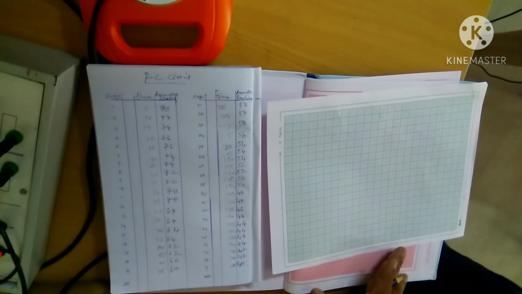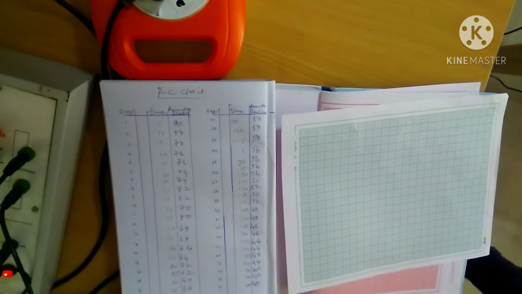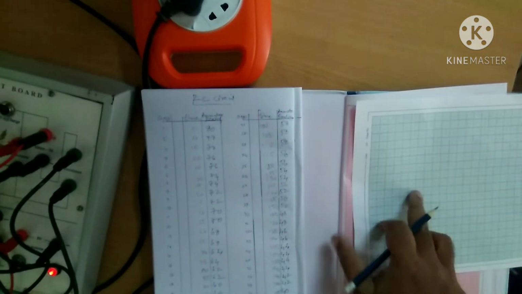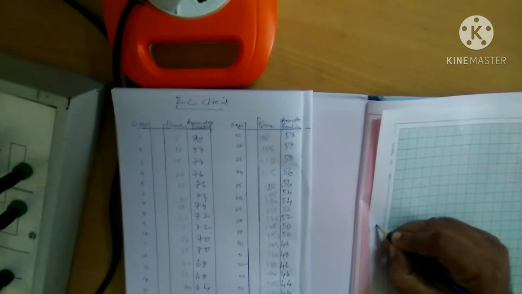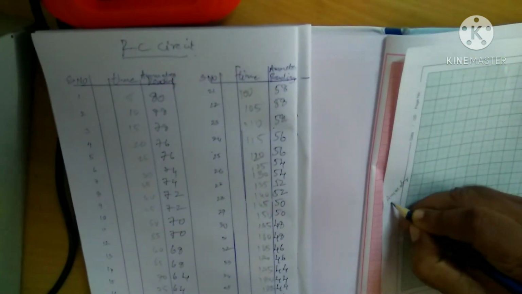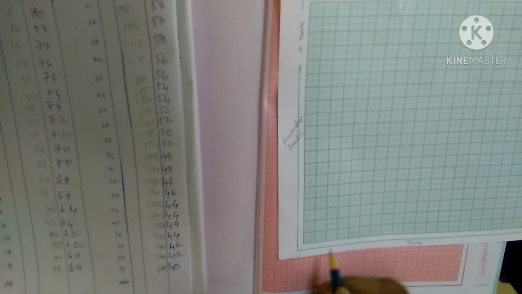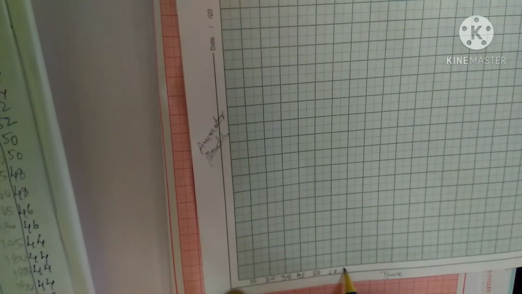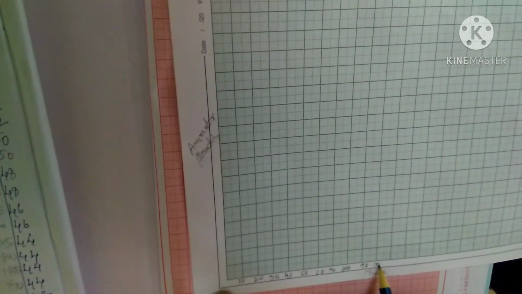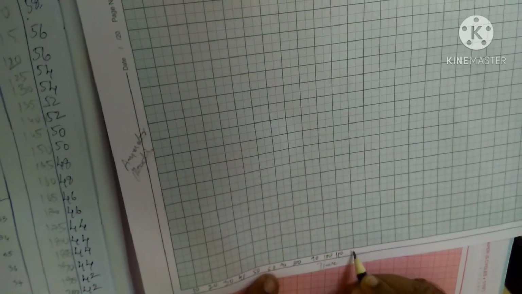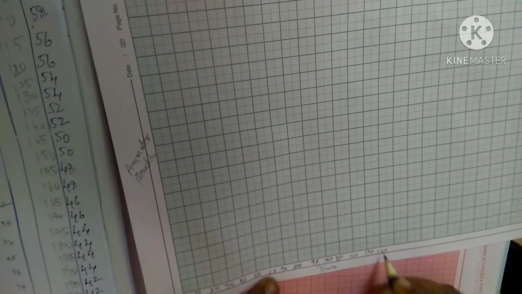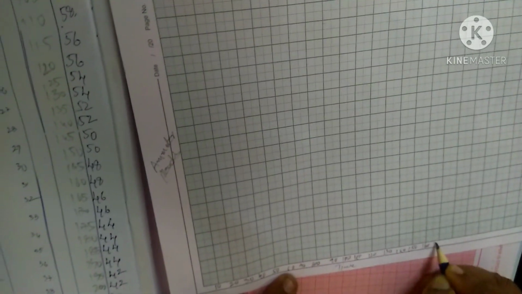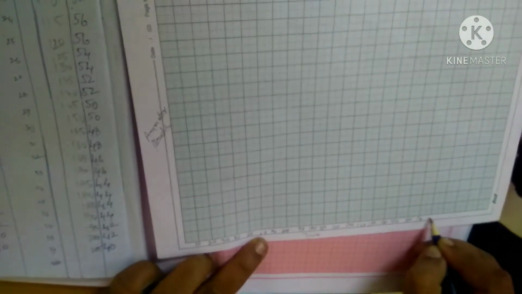Here time is independent. The charging period or discharging period is dependent on the time, and therefore on the y-axis we are going to take the ammeter reading, and here we are going to take the time period. So here I am going to divide each block into 10 seconds. So what do I get? 10 seconds, 10, 20, 30, 40, 50, 60, 70, 80, 90, 100, 110, 120, 130, 140, 150, 160, 170, 180, 190, 200, and so on.